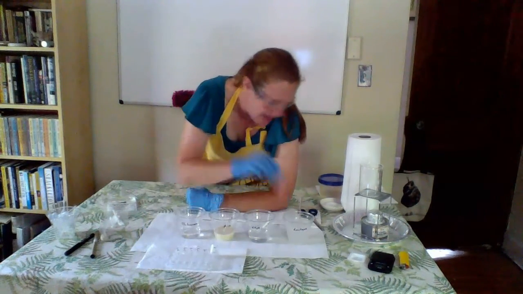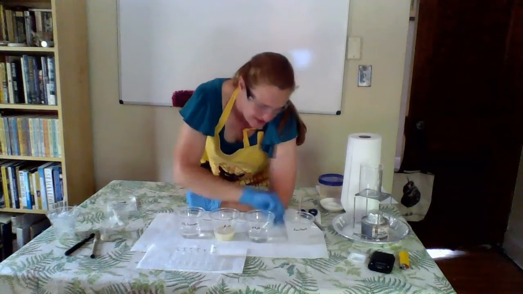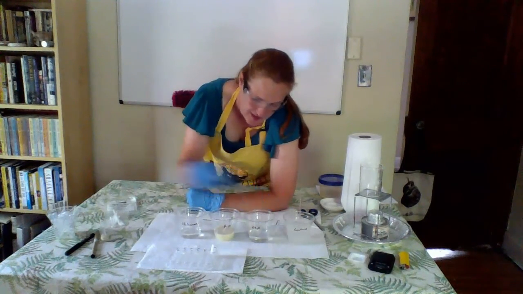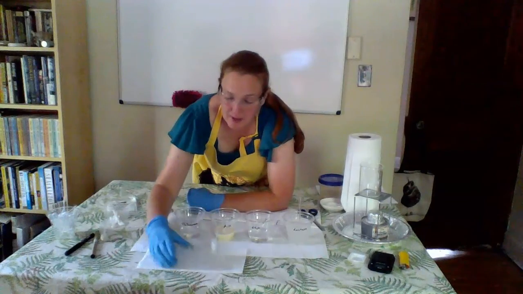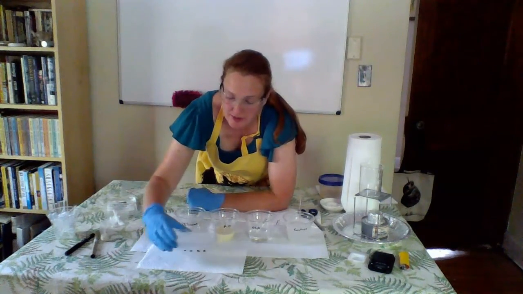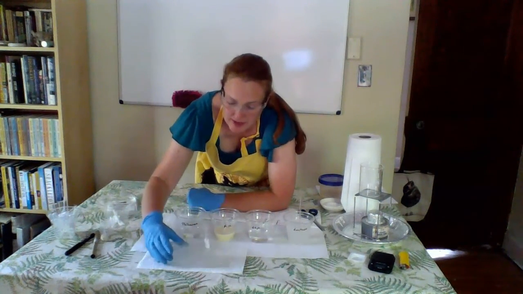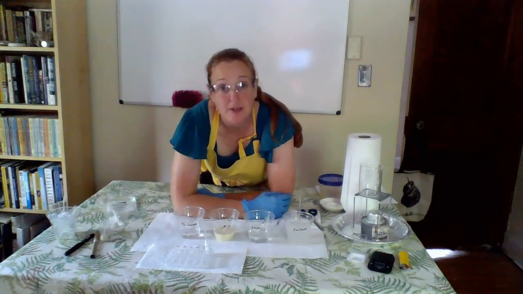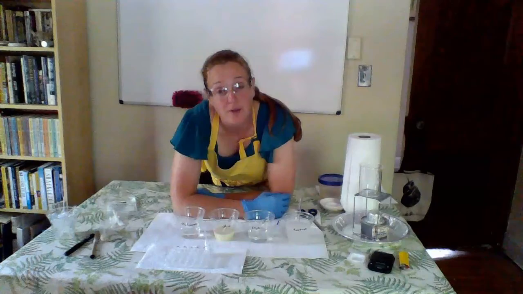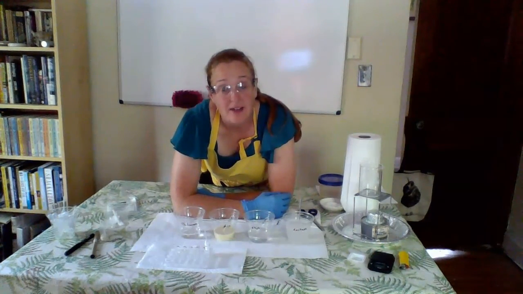And then I'm going to add my distilled water to well E. Now I want to give this just a little bit of a shake. Try to make sure that everything gets mixed up. The next thing that I'm going to do is let these sit for 5 minutes. After 5 minutes, I can then test with my strips to see whether or not I have any glucose.